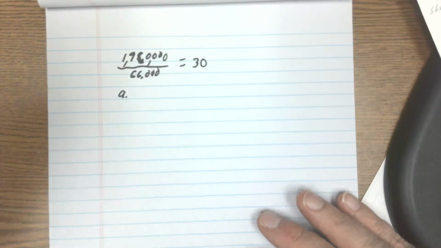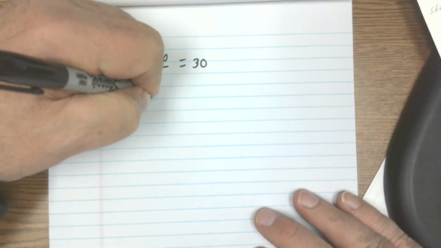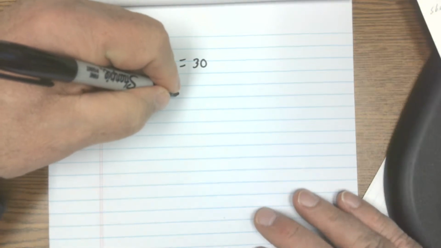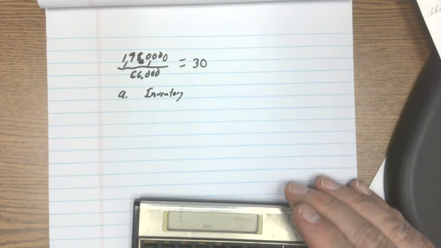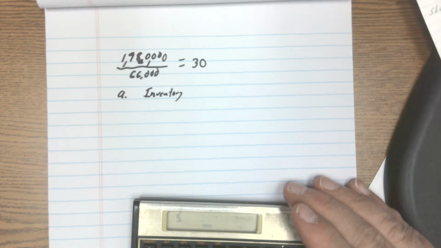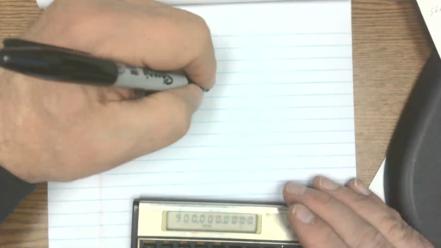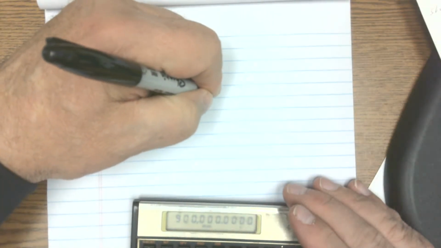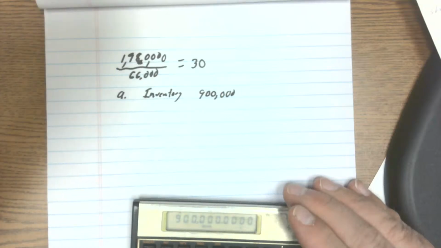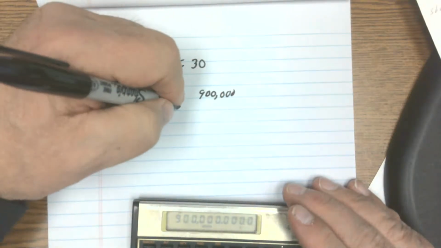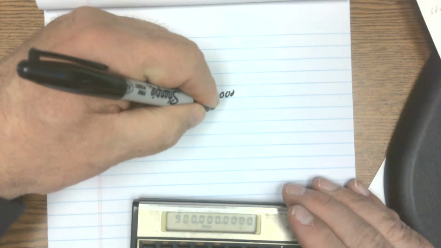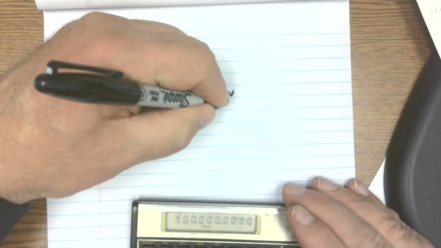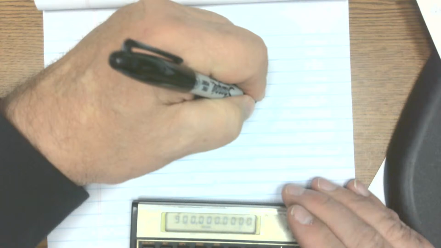So journal entry A will be inventory, and that will be 180,000 times 5, which is 900,000. And it was on account, so we've got accounts payable for 900,000.